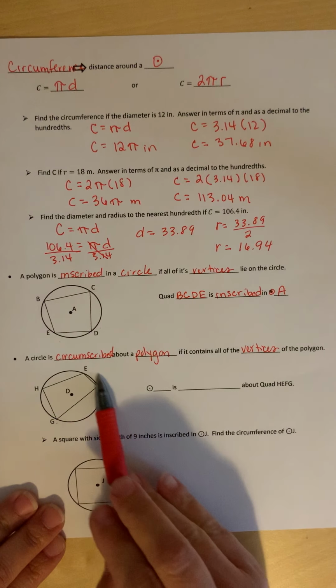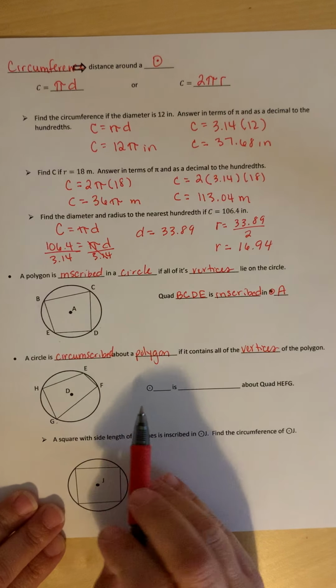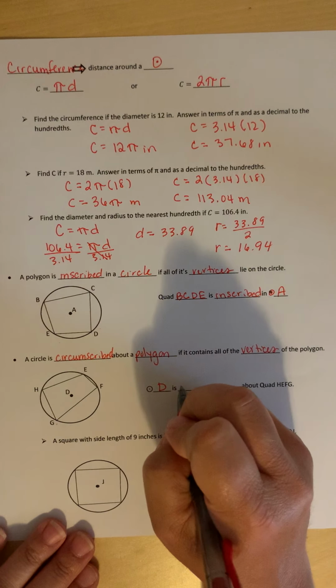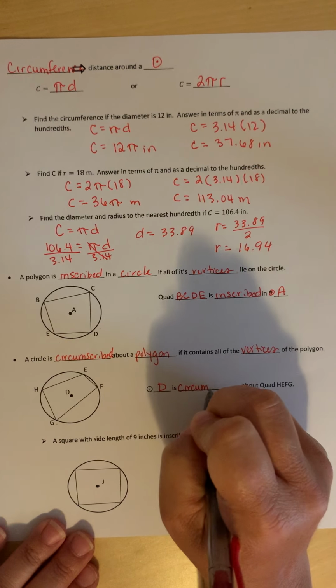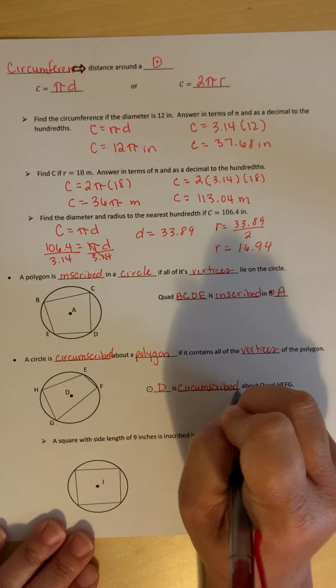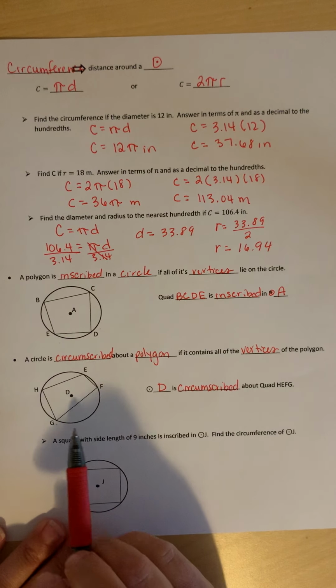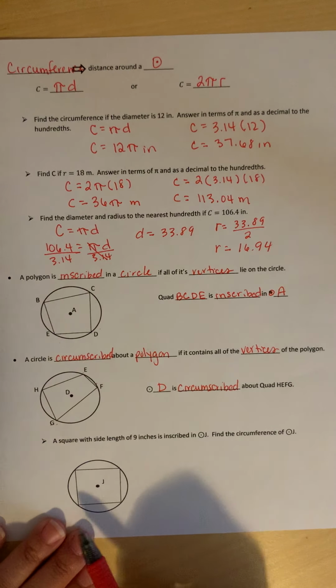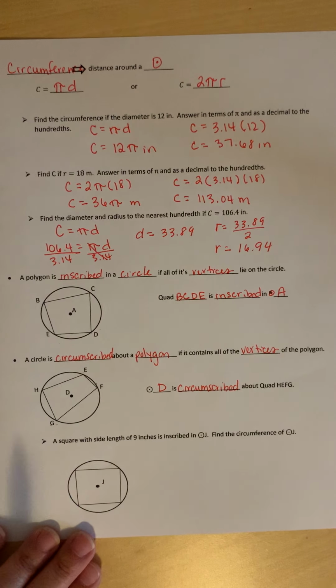The circle is on the outside of the polygon, so it's circumscribed. So circle D is circumscribed about quadrilateral HEFG.